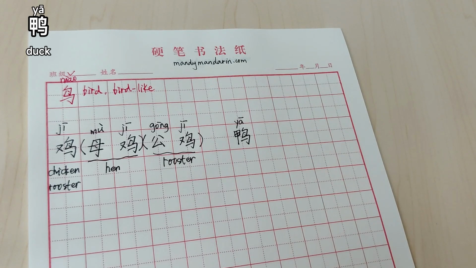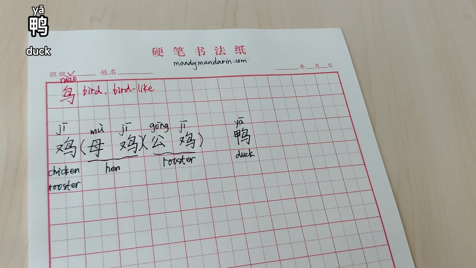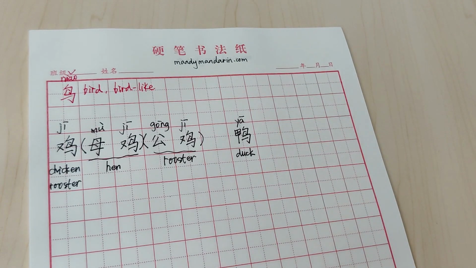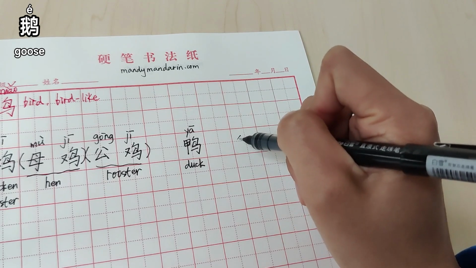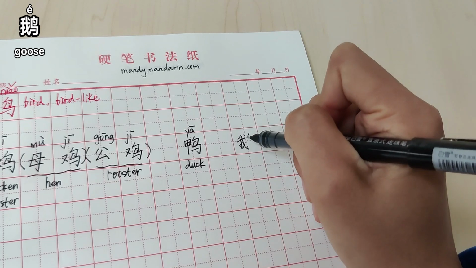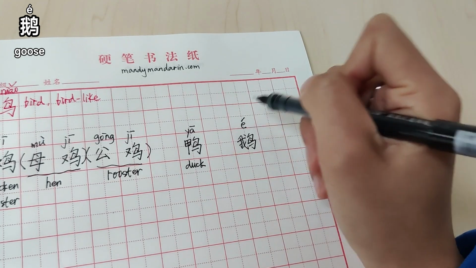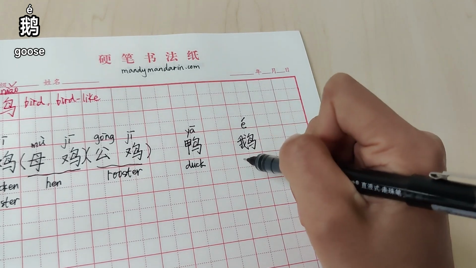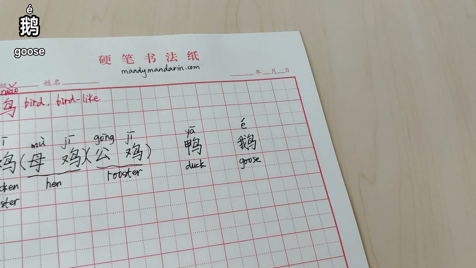Ya, and ya is the duck. And the next one is the goose.